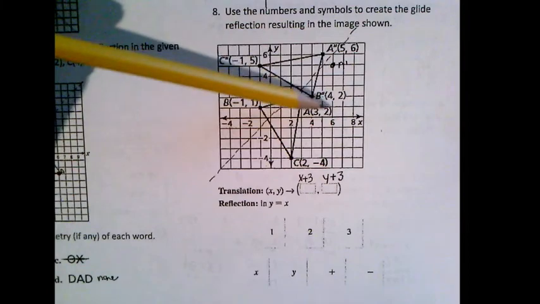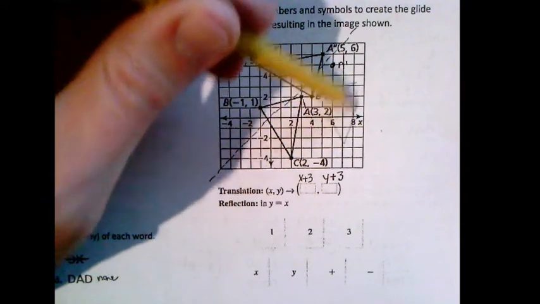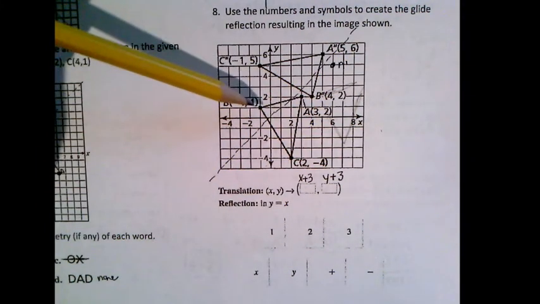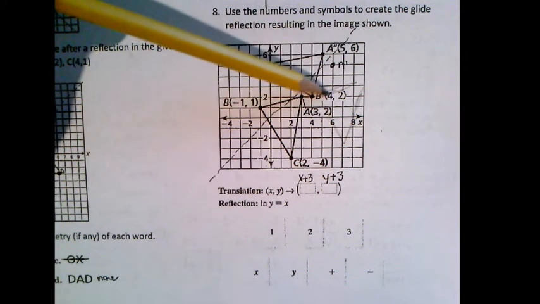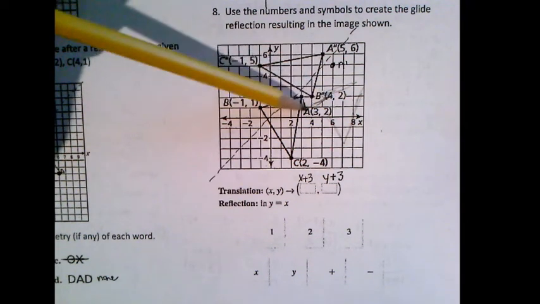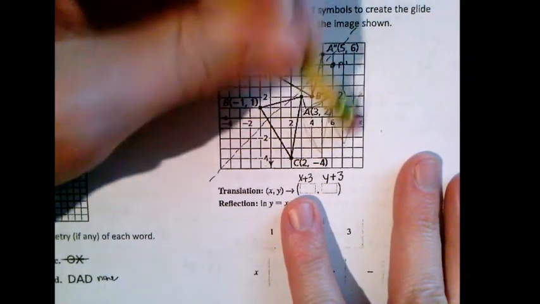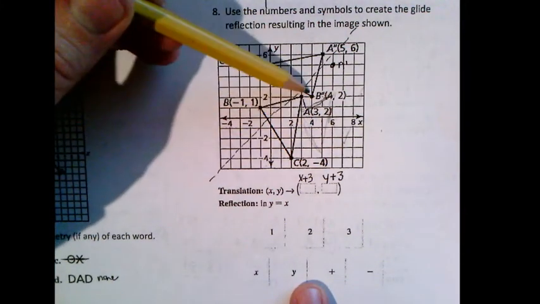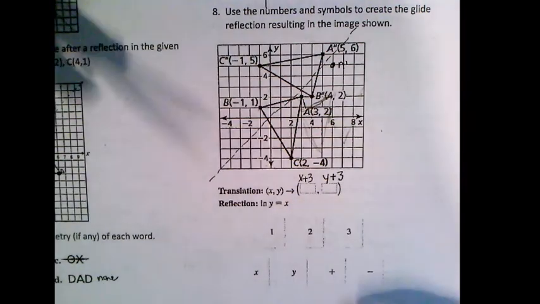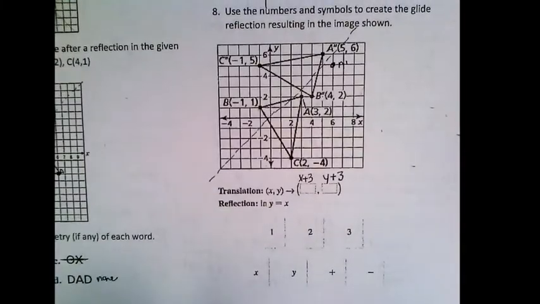So once I reflect it, the shape's going to kind of be over here. I'm not doing it exactly. And then what you would do is just say, to get from here to here, how much am I going over and up? And it's over 3. So the shape actually should end up like kind of like this. If I erase that out. So then you would say, oh, okay. If I go over 3 and up 3, that'll get me to each one of those points. That makes sense. Okay. Alrighty.